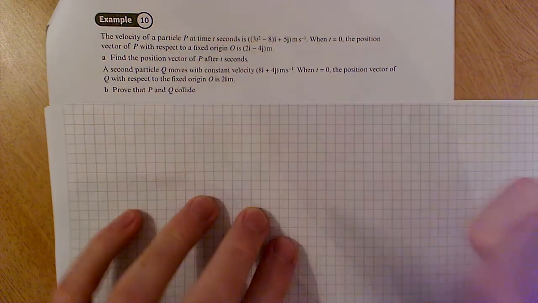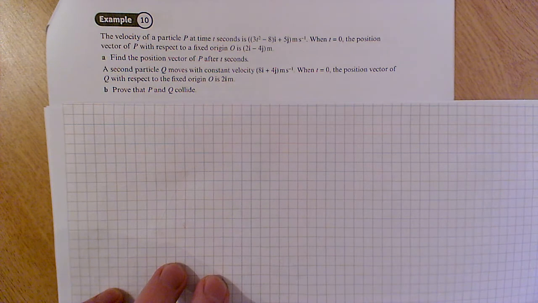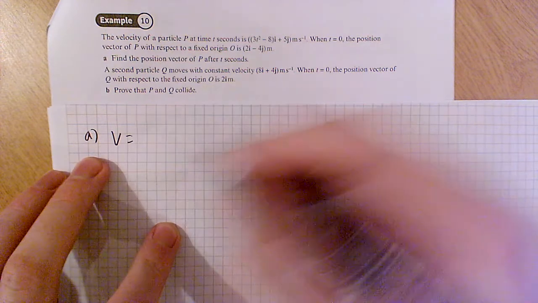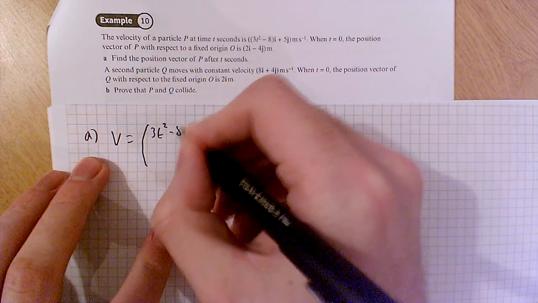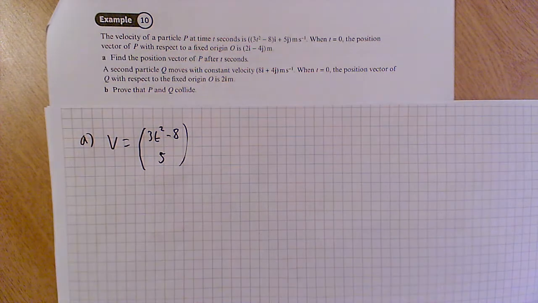Okay, final example of this unit is example 10. So there's the velocity of the particle p, and it gives you the time. So let's start by writing that down. Part A, velocity equals, I'm going to put it in my favourite column vector format, 3t squared minus 8 on the i and 5 on the j. And it tells you that when t equals 0, the position vector of p with respect to the fixed origin O is 2i minus 4j. Find the position vector.